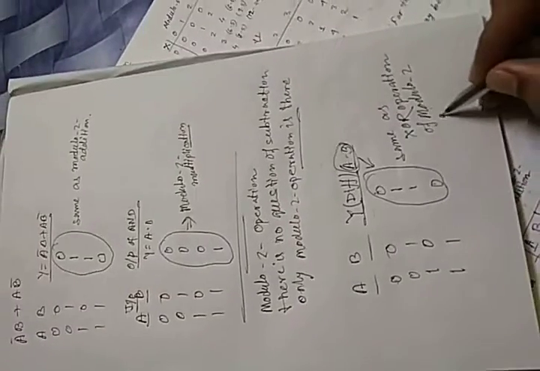Okay, so that is the difference, that is A minus B. So 0 0, 0 1, 1 0, 1 1. When this is 0 0, you take A minus B, that will be 0, then 1, 1, and 0. That's also the same as the XOR operation of modulo 2 addition.